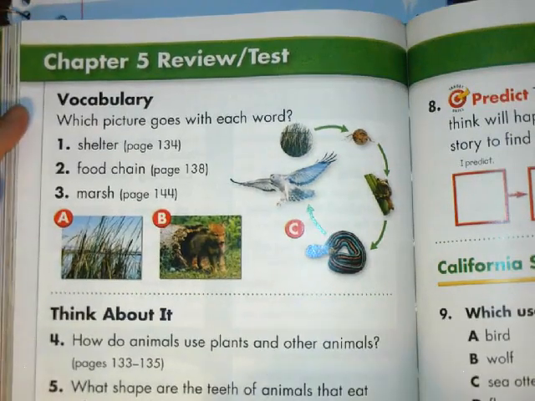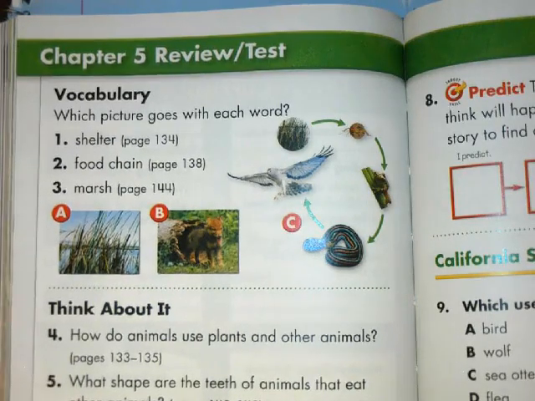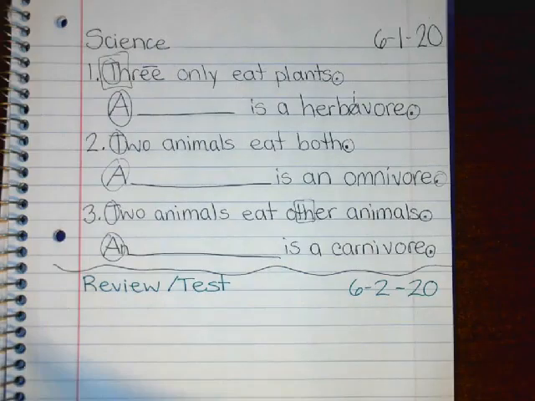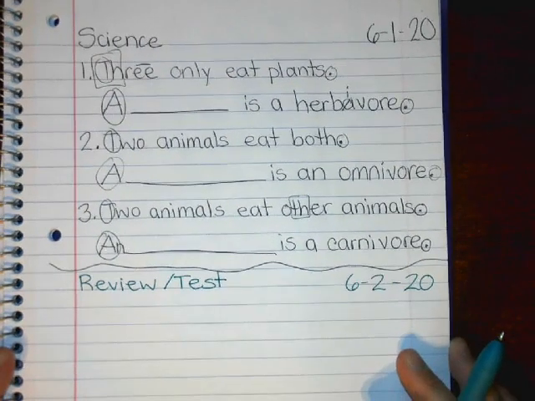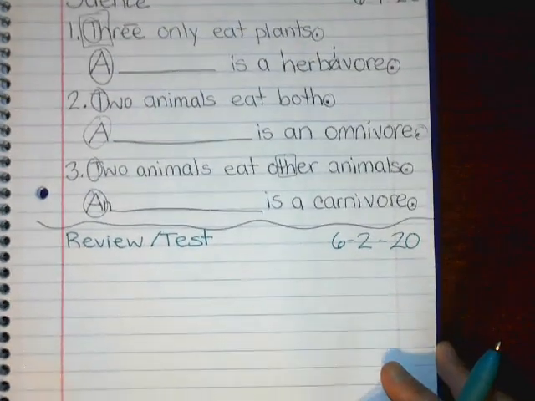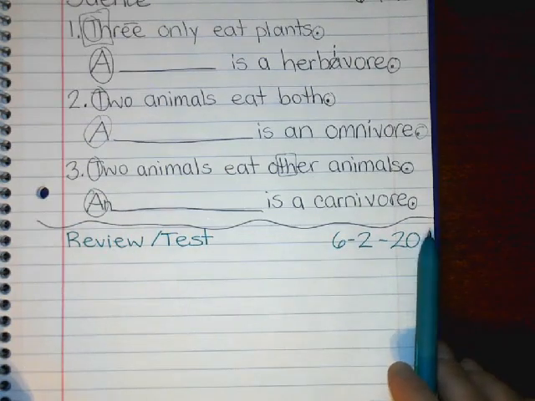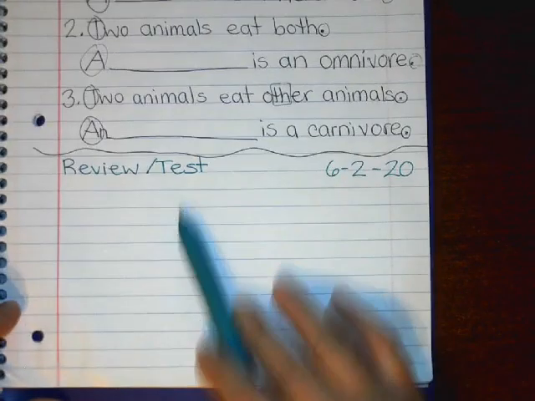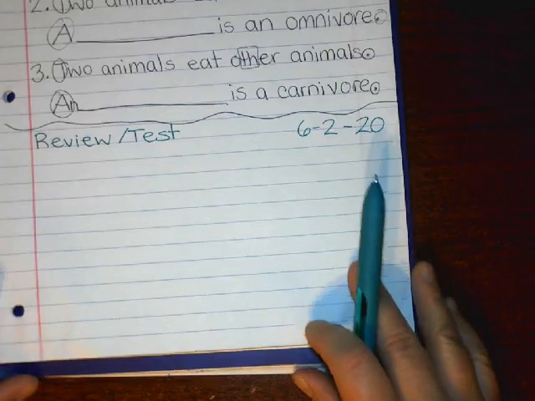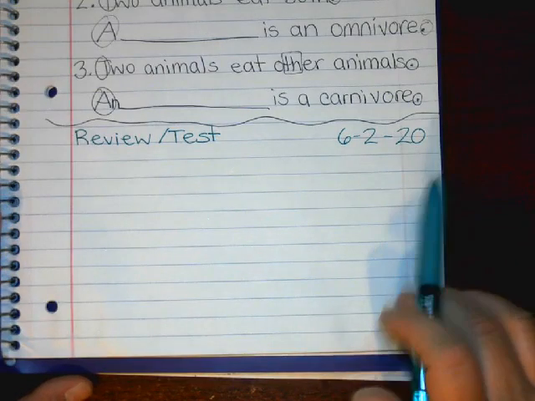So I'm going to help you get started and I'll kind of guide you through the directions, but you're going to be writing the answers on your own. So let's start by getting our paper ready. You should have your science paper from yesterday in a notebook or just on a piece of paper. Remember we drew a squiggly line? So I still have room at the bottom. I'm going to use the rest of the room for my review test. If you don't have room, you can start on a new piece of paper.